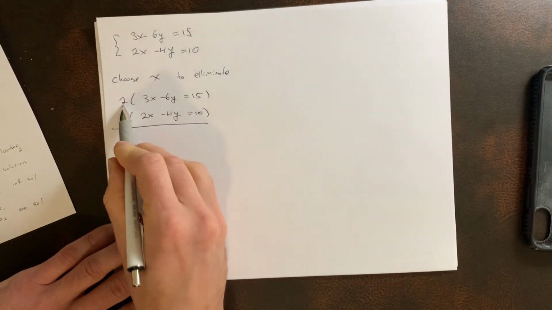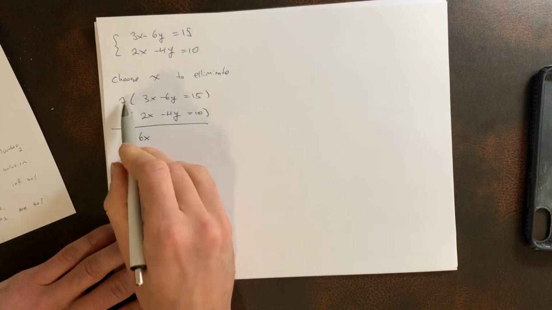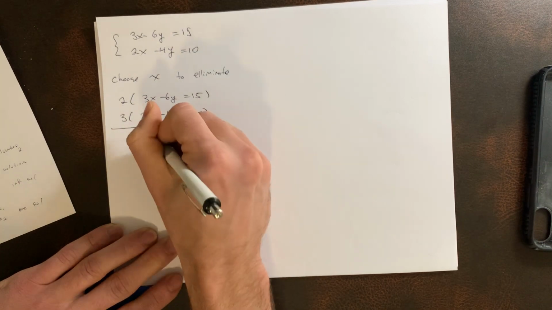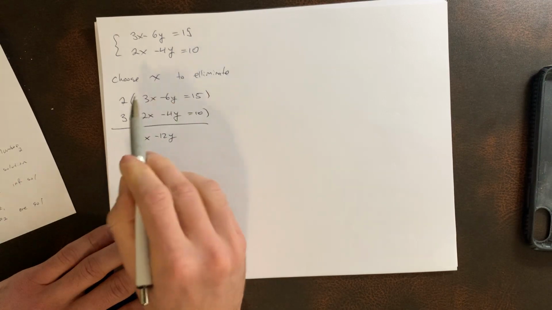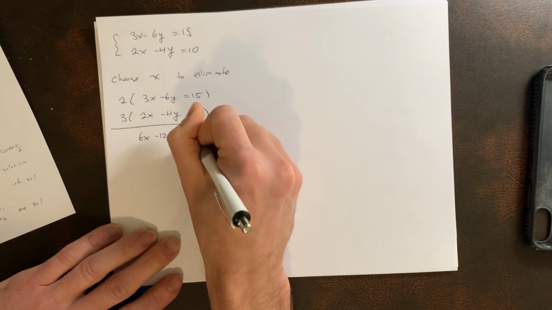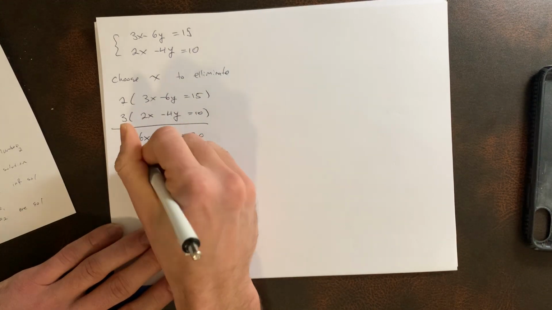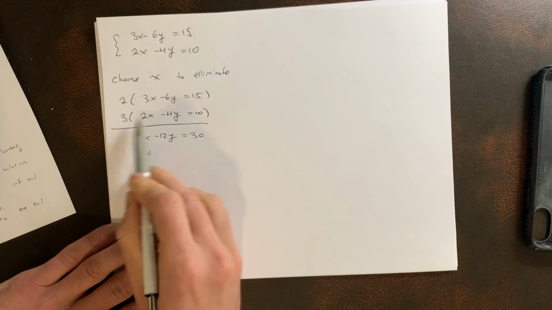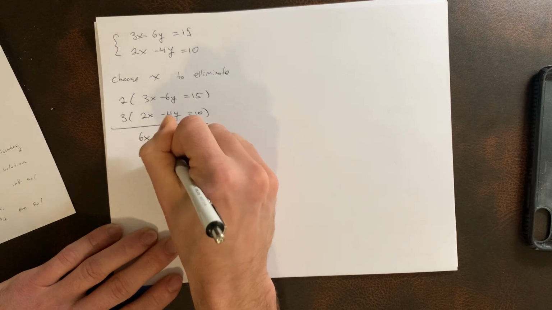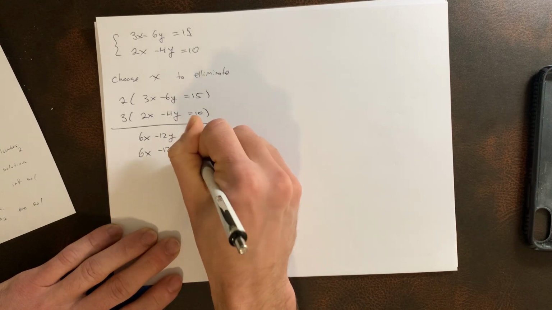So doing that, we're going to have 2 times 3, which is 6, so 6x. 2 times minus 6, which is minus 12, so minus 12y. And then 2 times 15, which is 30. On the bottom, we're going to have 3 times 2, which is 6x. 3 times minus 4, which is minus 12y. And then 3 times 10, which is 30.